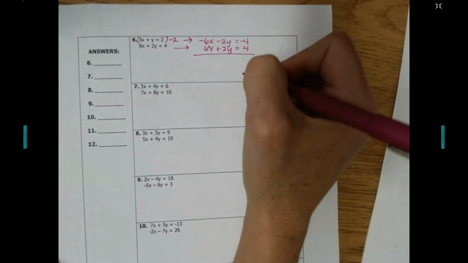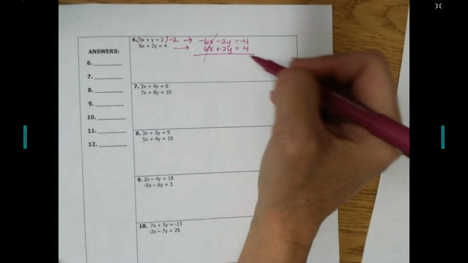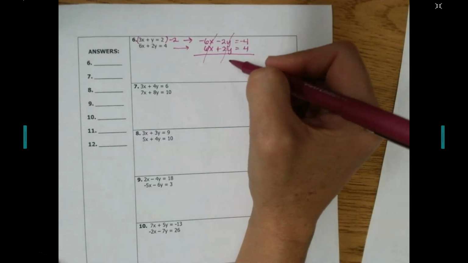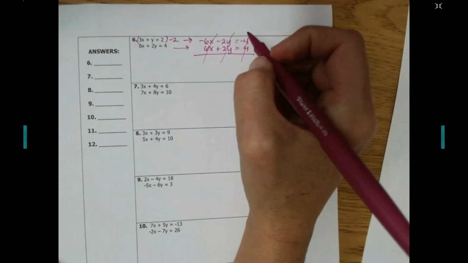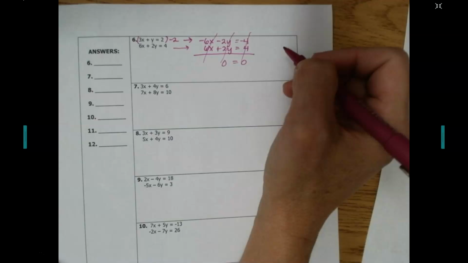And then I'm going to add them together and make sure one of my variables cancels out. So negative 6x and 6x. Wait, we weren't canceling that, were we? But what happens? Everything here canceled out. I got 0 equals 0, which is a true statement.